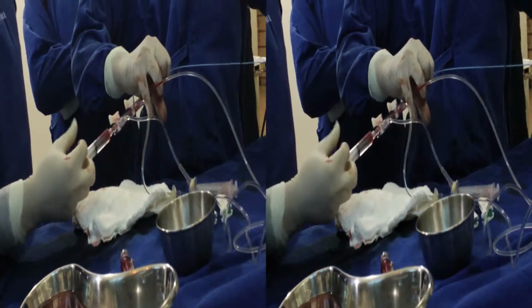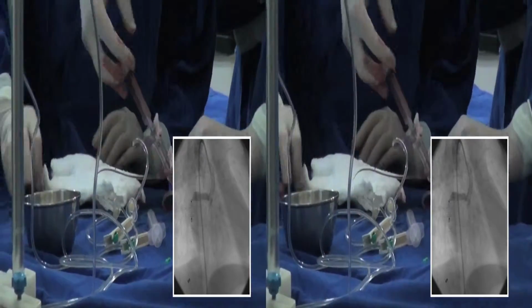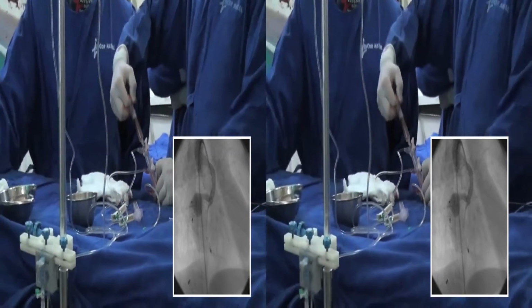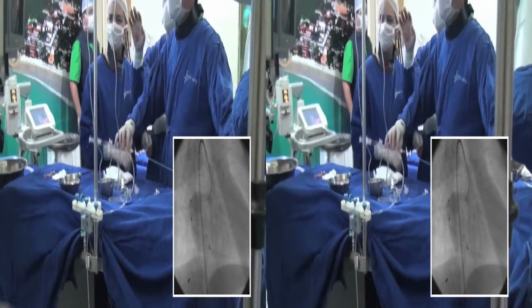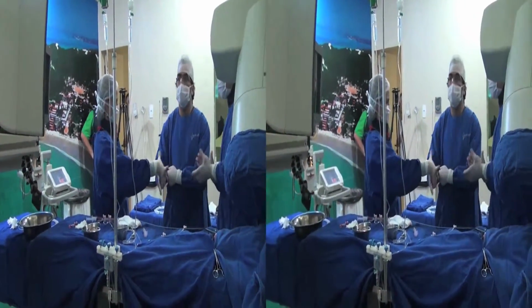We conducted a new injection of contrast to make sure that the fistula is completely occluded, including with a better opacification of the right coronary artery, which can be seen in this still image. We obviously consider the procedure a total success and cure of the patient.